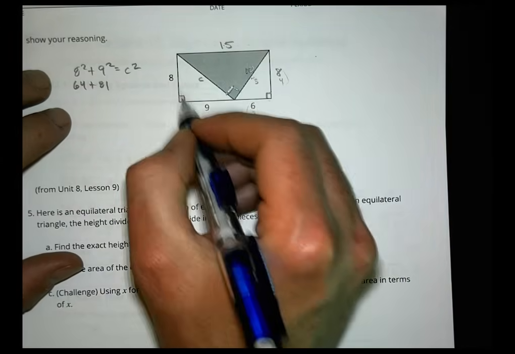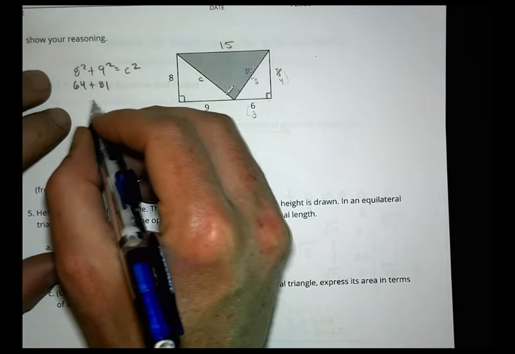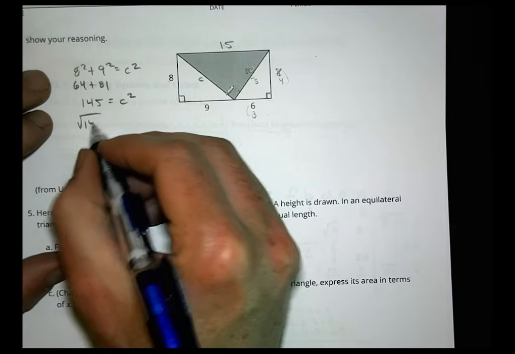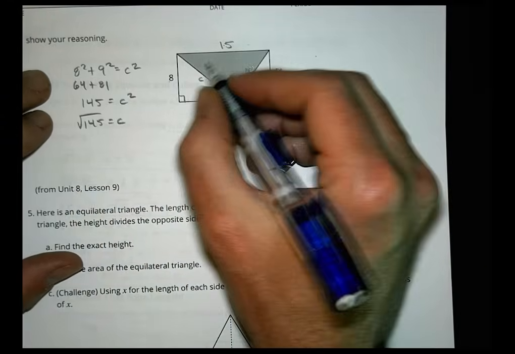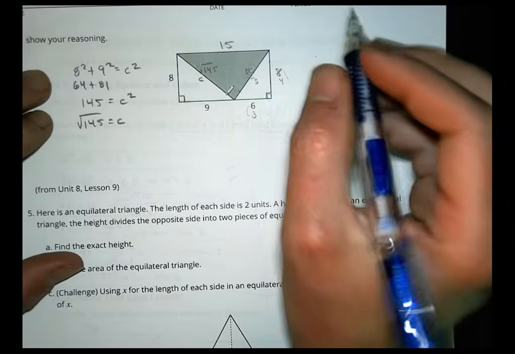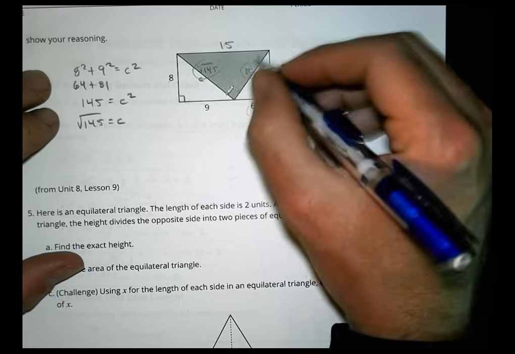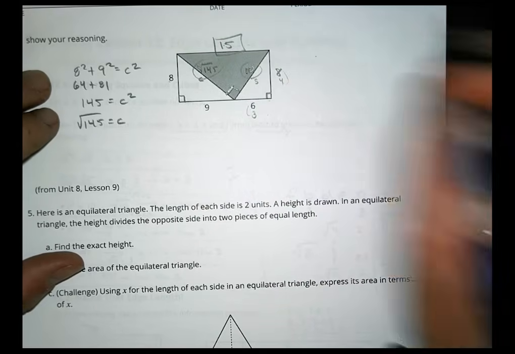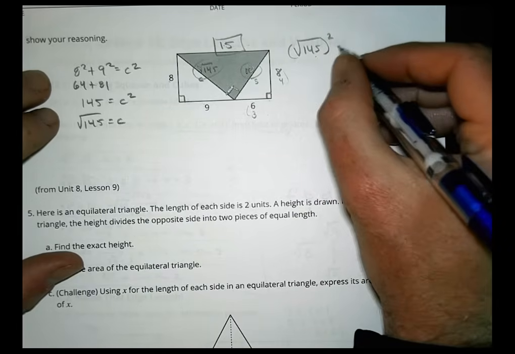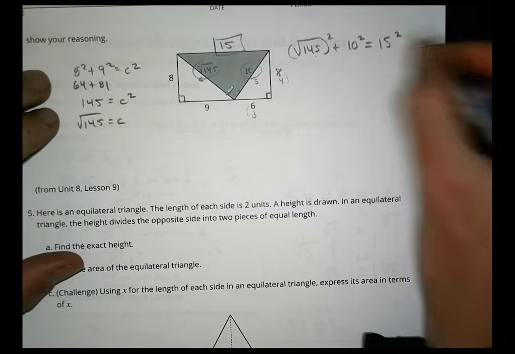So now I'm coming back to this triangle. I have 8 and 9 and a c. So 64 plus 81 is going to be 145 equals c squared. So the square root of 145 equals c. So this value right here is the square root of 145. So if this is a right triangle, then this leg squared plus this leg squared will equal that squared. So let's take a look. Square root of 145 squared plus 10 squared, does that equal 15 squared?